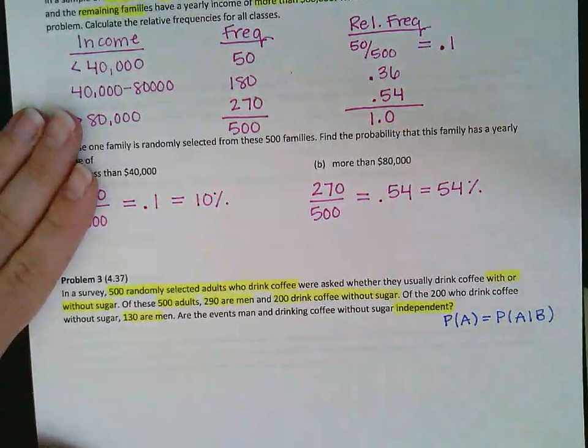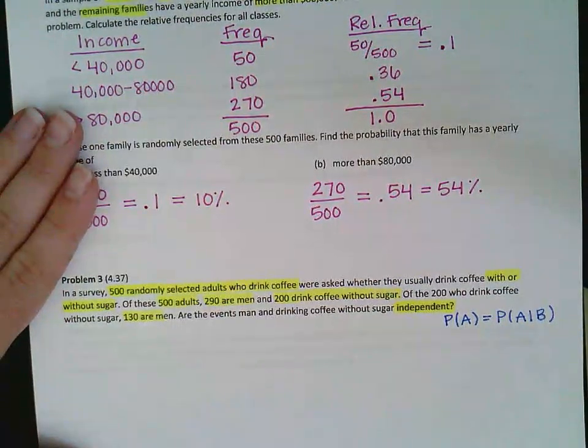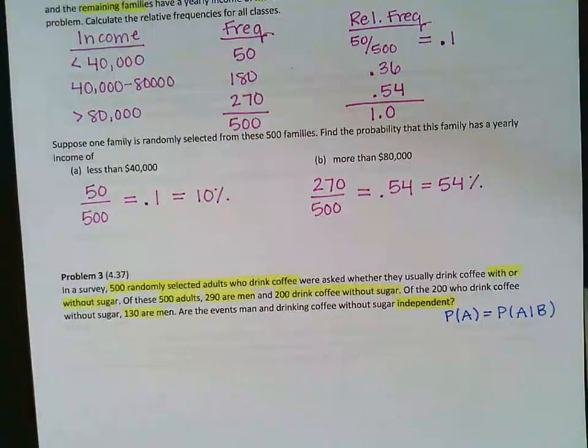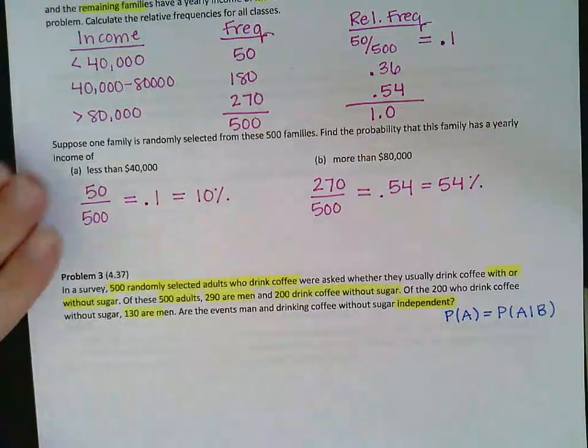An example is like rolling a dice. If I roll a dice, I get a 4. I roll it again. It doesn't matter that I got a 4 before. Okay, those are independent events. The other thing that I like to do in this problem before we get into independence actually is show you guys kind of how we could create a joint frequency table off of what's given.